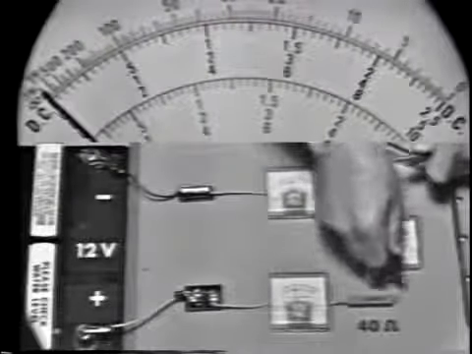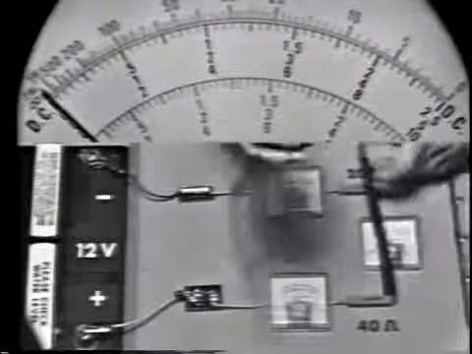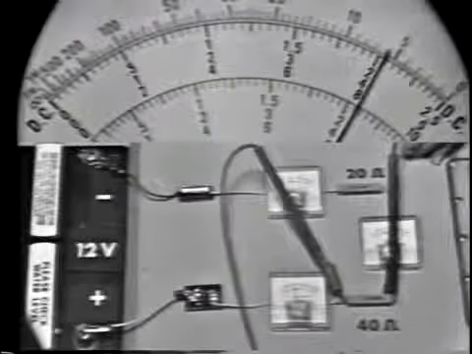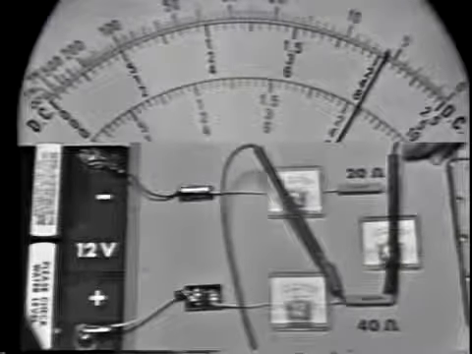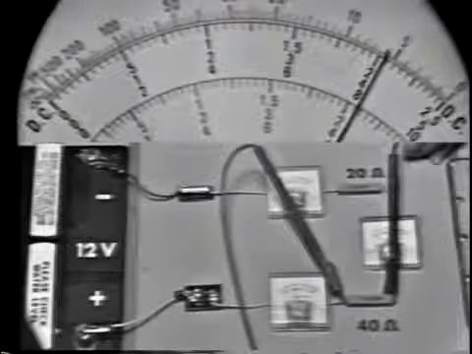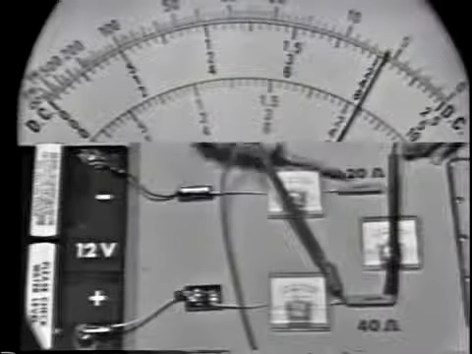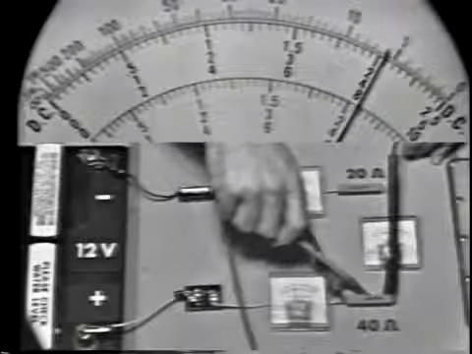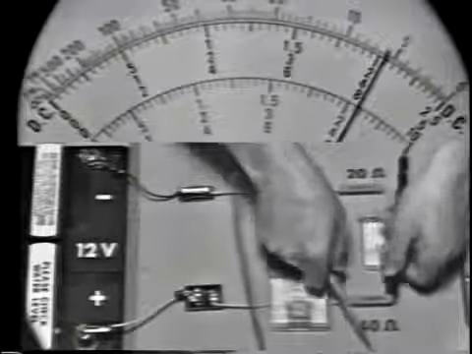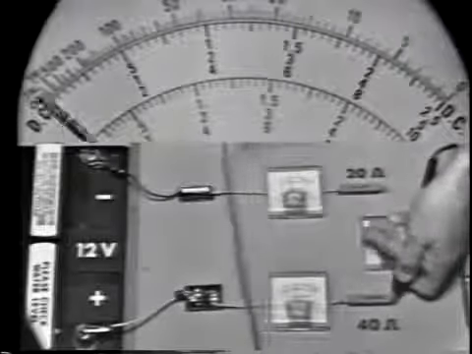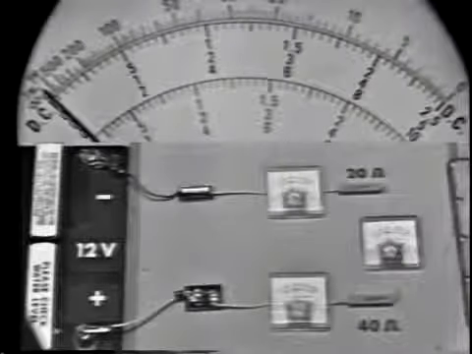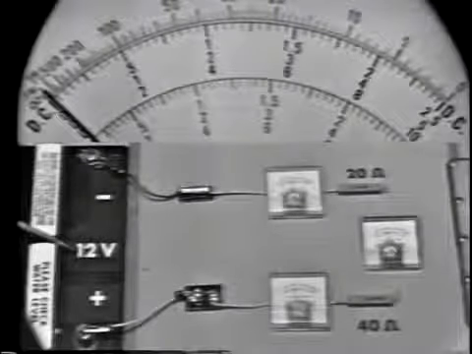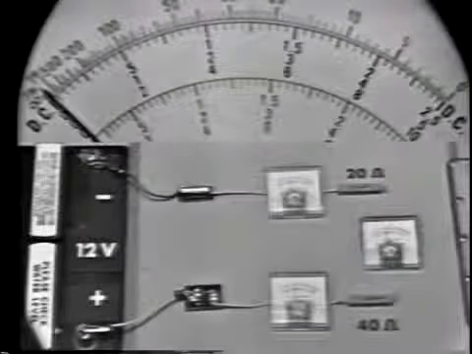Okay, let's go down and measure the voltage here. Okay, here we get about, let's call it, 8.2, the bottom numbers on the DC scale. Okay, we have 4.3 volts here and about 8.2 volts here. If we add these two voltage drops, their sum is equal to about 12.5 volts, or somewhere near the applied voltage. And of course, this satisfies Kirchhoff's voltage law.